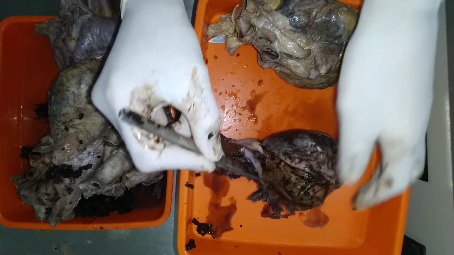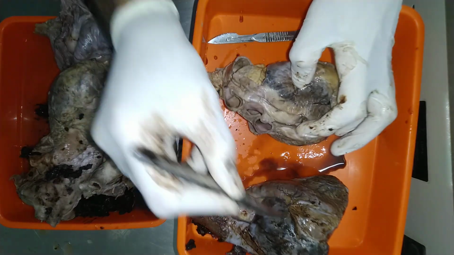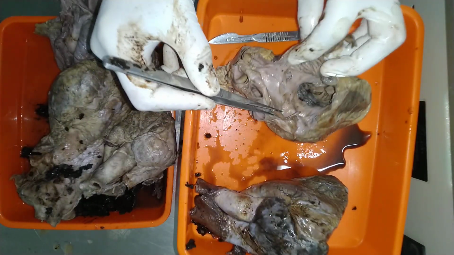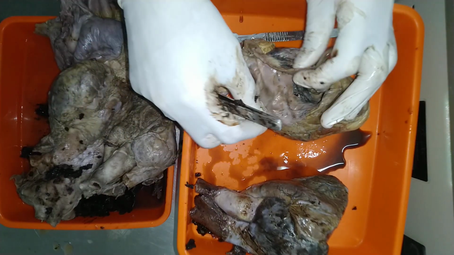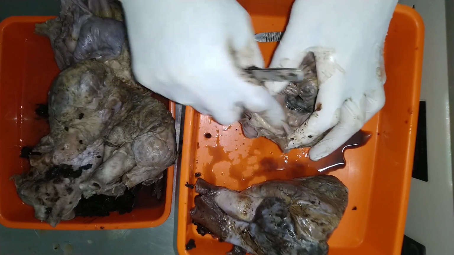I think it is better to continue with this specimen because this is already washed. The other one requires a wash because we just removed the clot from it. Okay, alright, so now we'll continue with this specimen here.